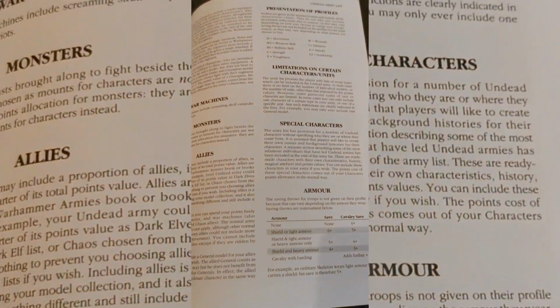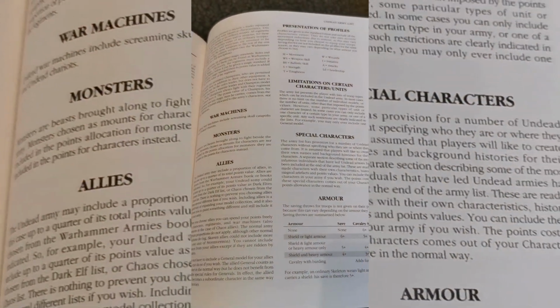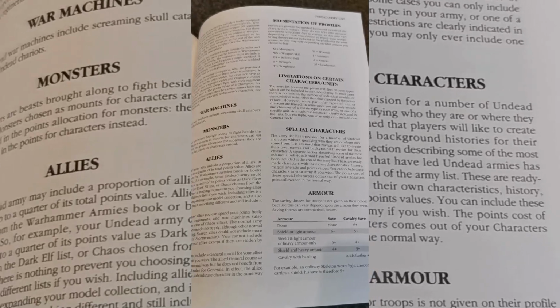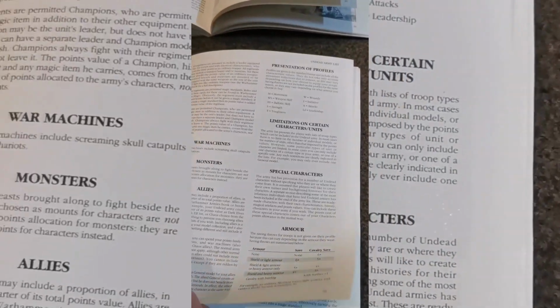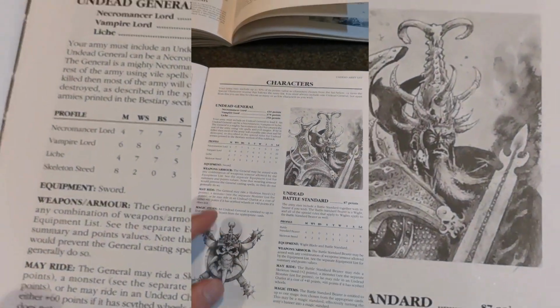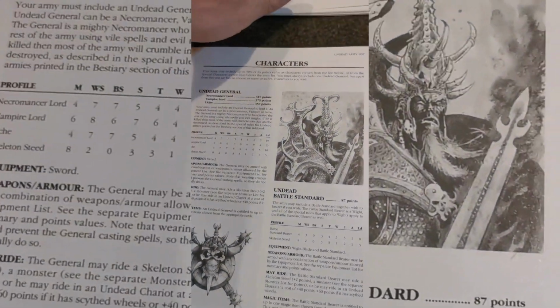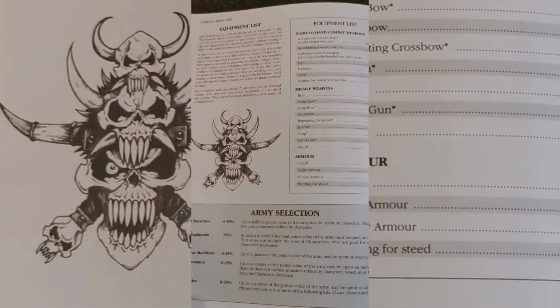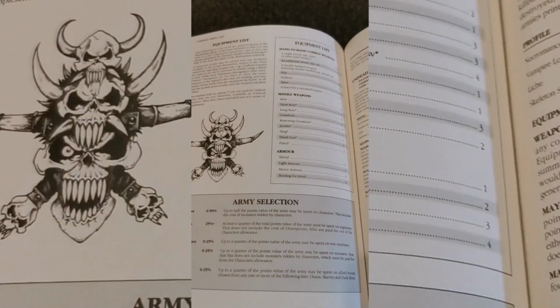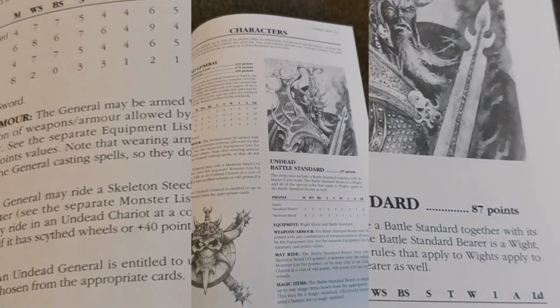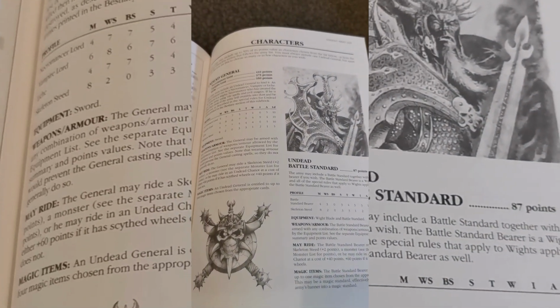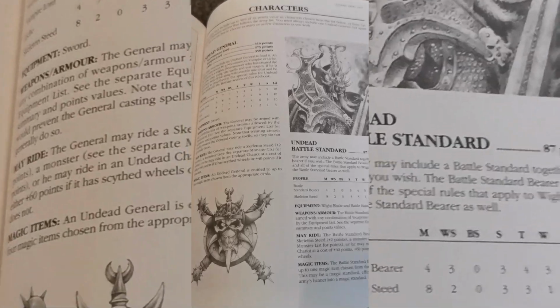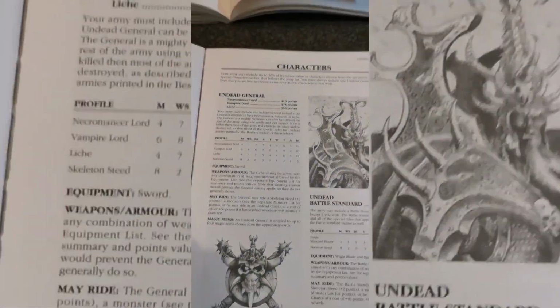And then summaries on limitations, armor, special characters, and so on. The equipment list here is the same, so this is all the same. And then the characters, and the points and stats of various characters. This is the same, so nothing's changed here.